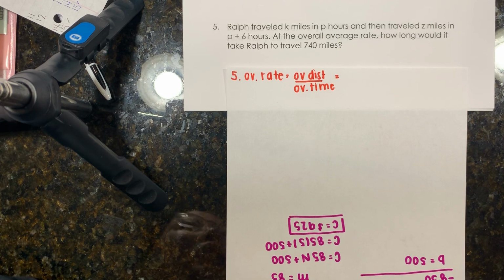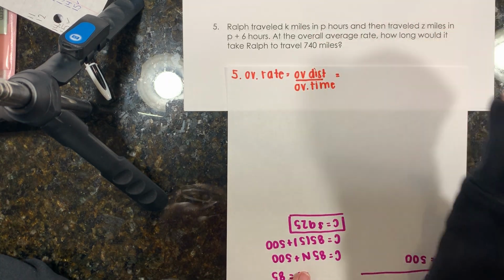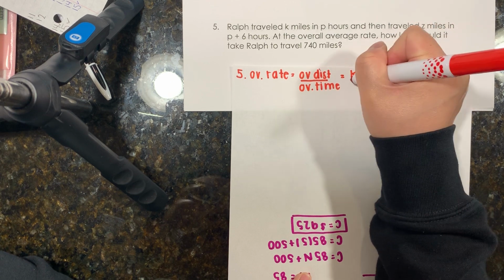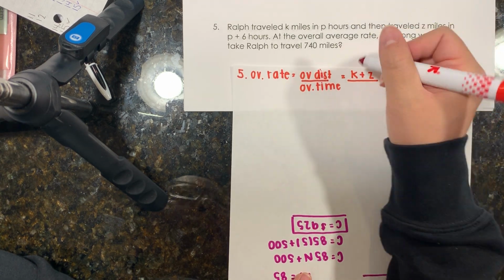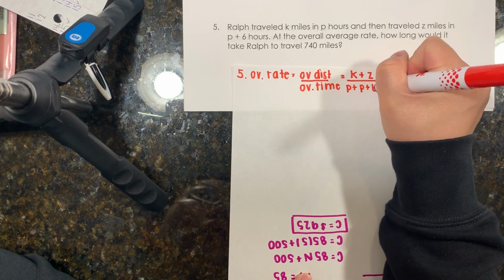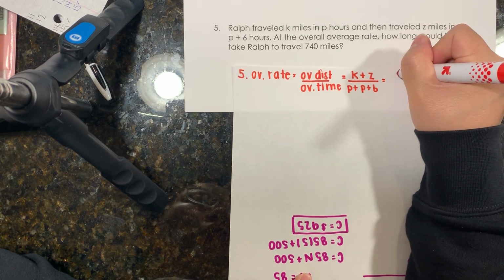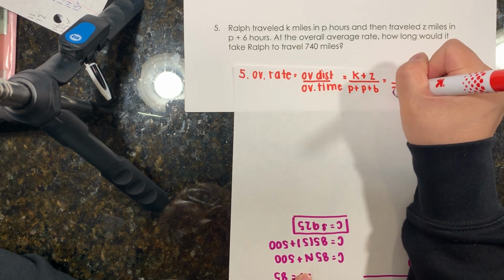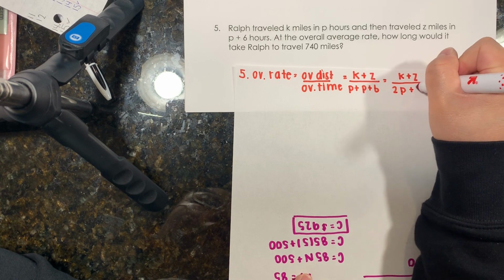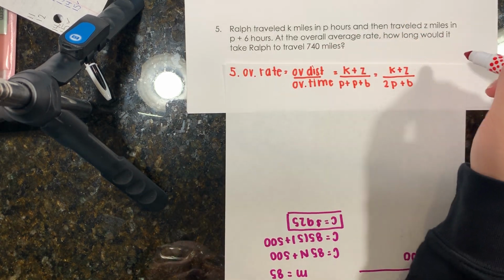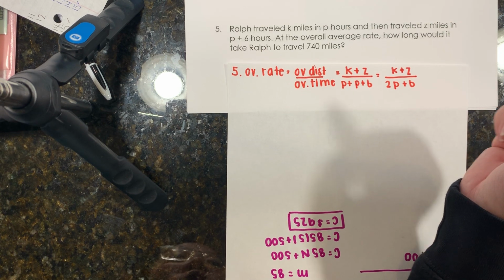So our overall distance is going to be K miles and then Z miles, so that would be K plus Z. Our overall time is going to be P plus 6. So that would give me K plus Z over 2P plus 6. So that's my overall rate. And then it says, how long would it take for Ralph to travel 740 miles?